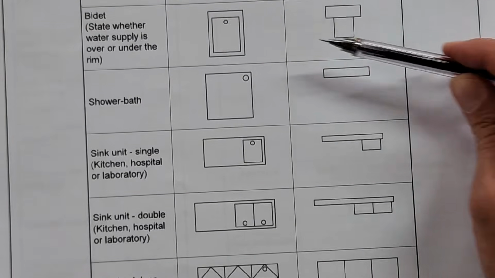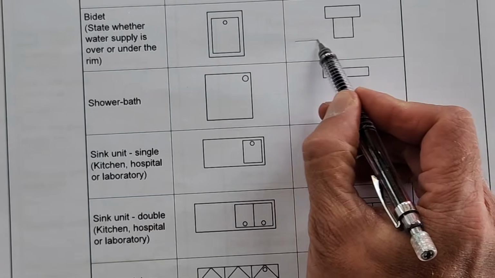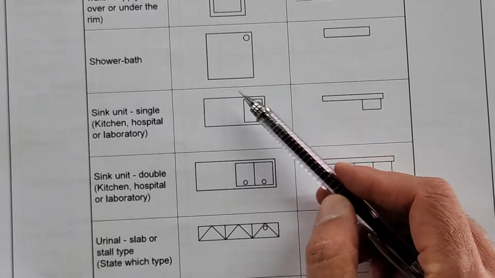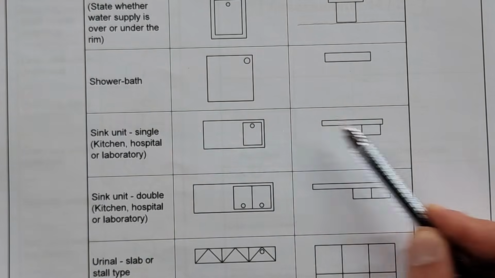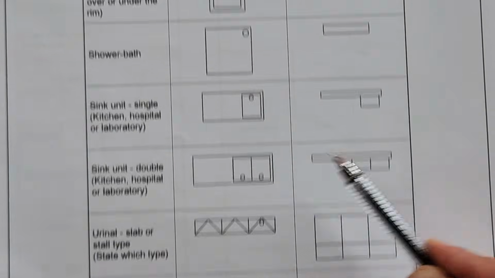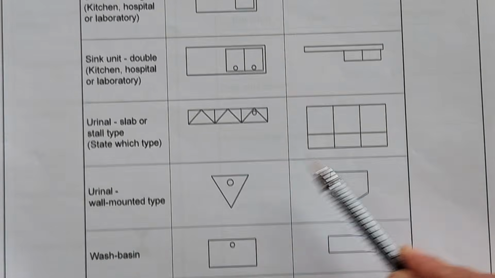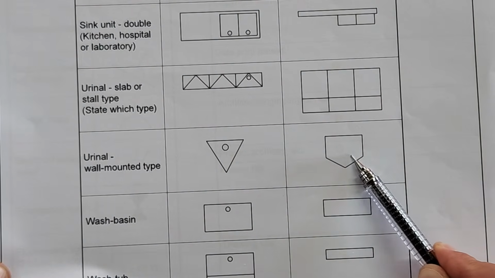And so you can go through this document and look at the bidet. Again, it would basically stand on the floor there if you want to understand how that is placed. You've got a shower and a shower pan. You've got a single sink and its view in the elevation. You've got your double sink with its view, a wall-mounted urinal. You've got a single urinal. Make sure you understand and remember this view on the elevation.